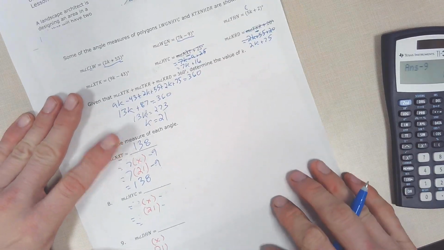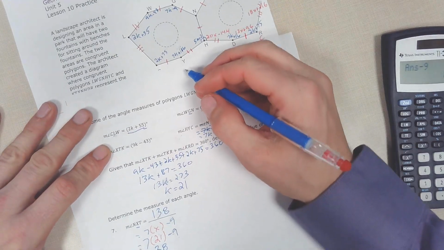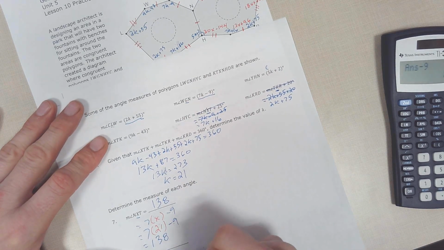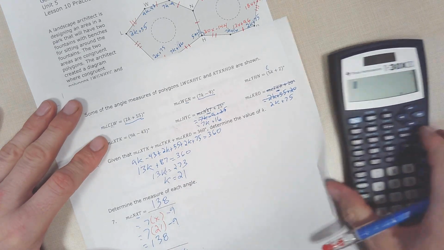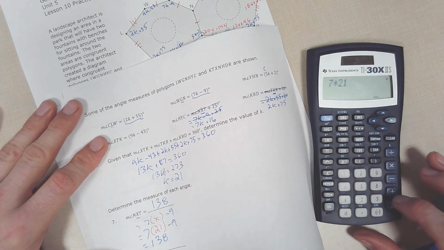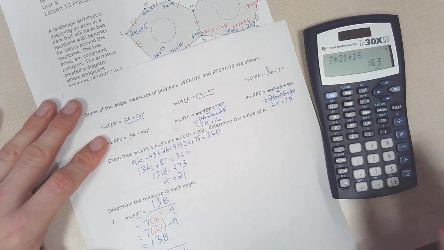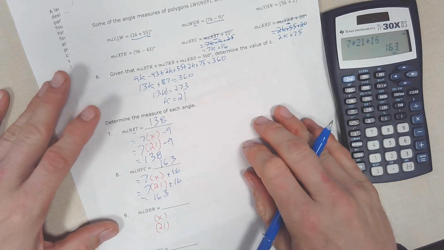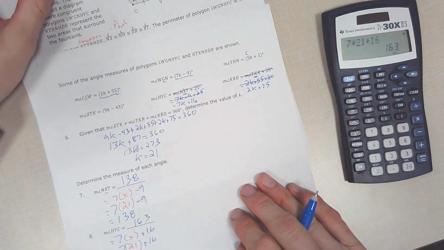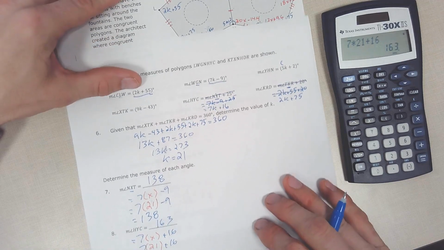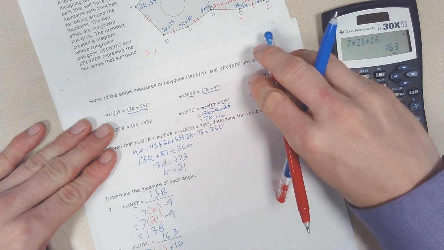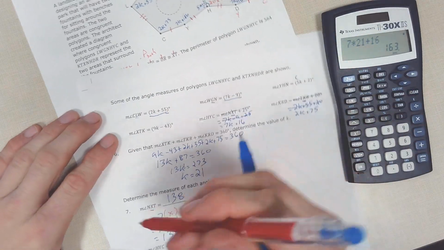Then I have angle Y. It's going to be 7 times 21 plus 16, which equals 163. And then this is angle H. Angle H is 5K plus 2. These should be K's. I'm just going to do this.